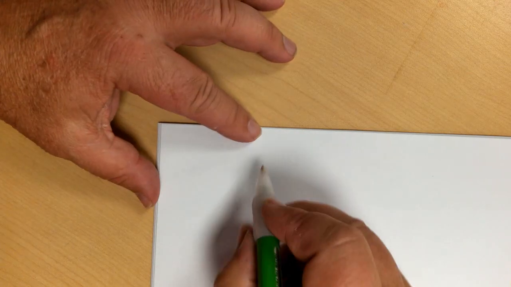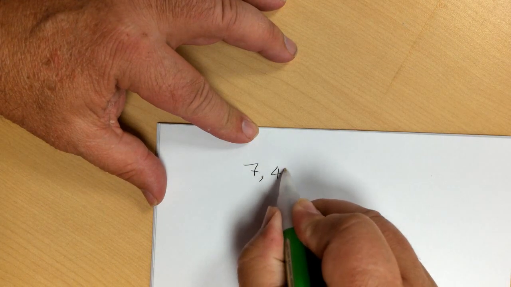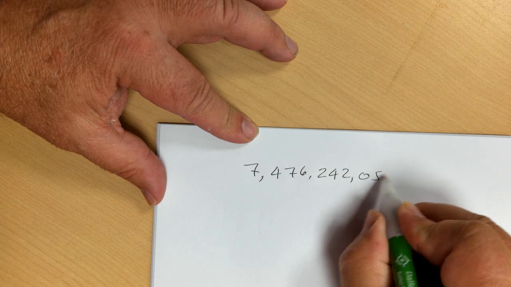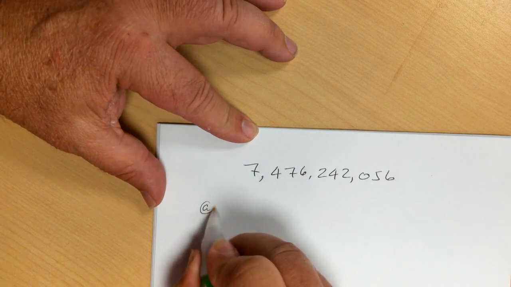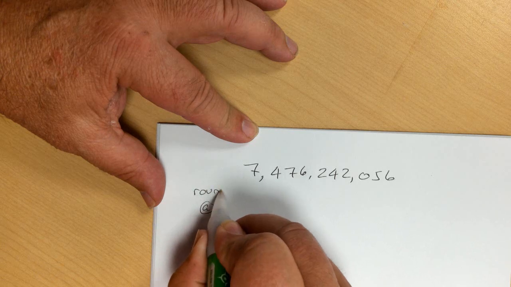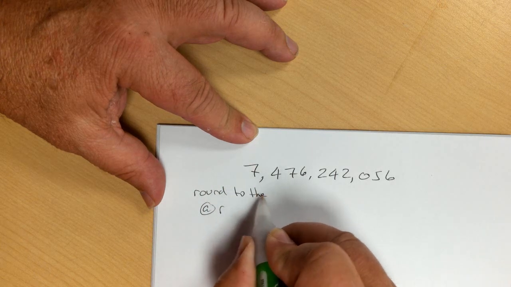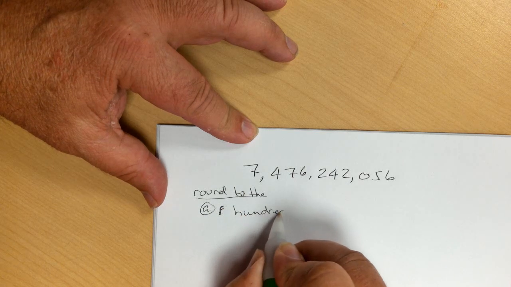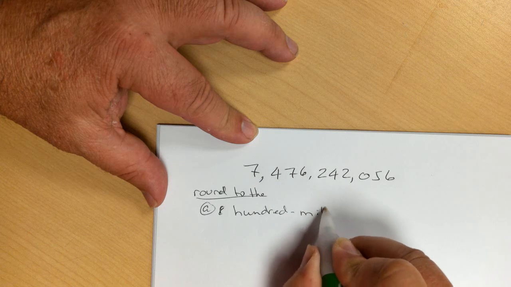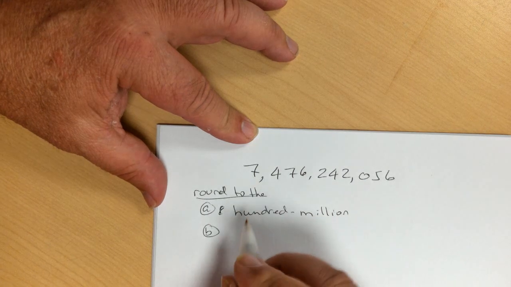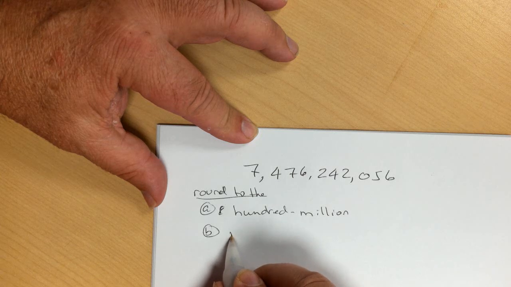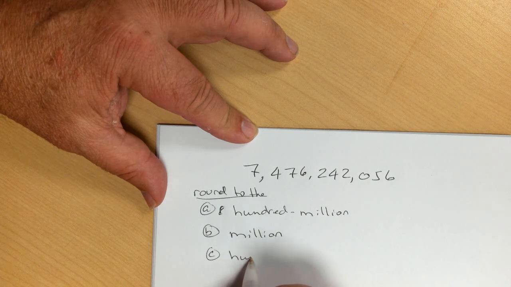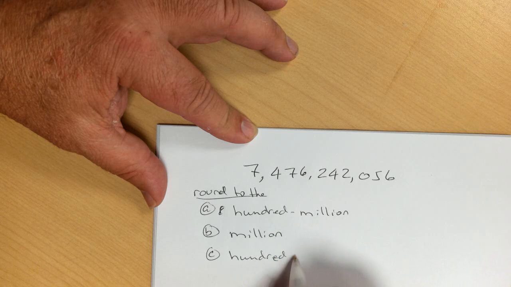Bigger one up here. 7, 4, 7, 6, 2, 4, 2, 0, 5, 6. Round to the nearest 100 million.